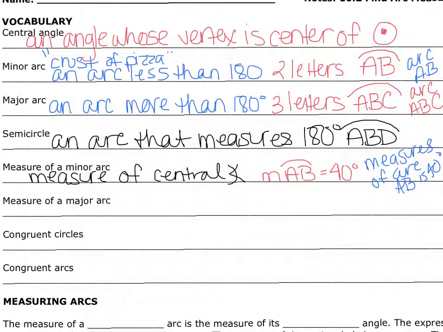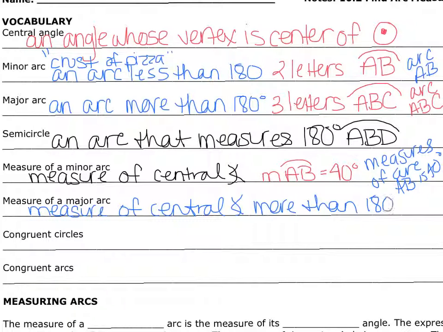Now the same thing, the measure of a major arc is still going to be the measure of the central angle. It's just going to be greater than 180. And the same thing, you're going to use the little m, and you're going to use 3 letters. So the measure of major arcs.